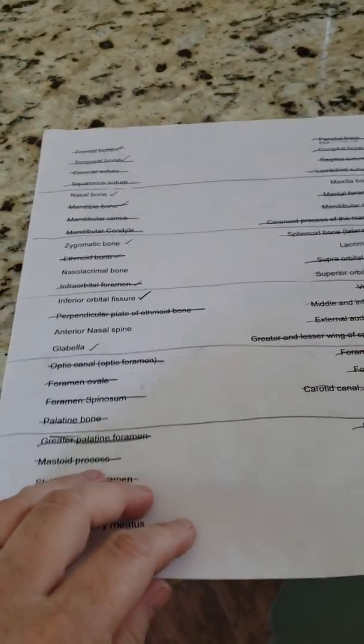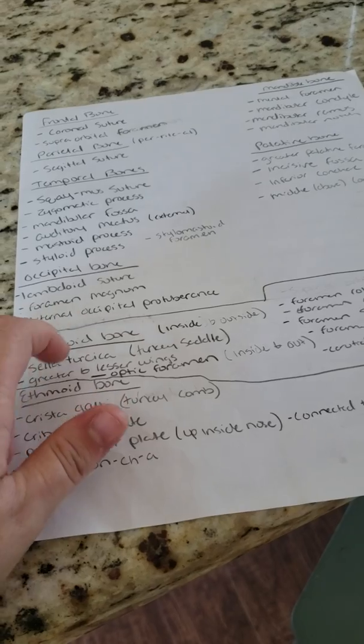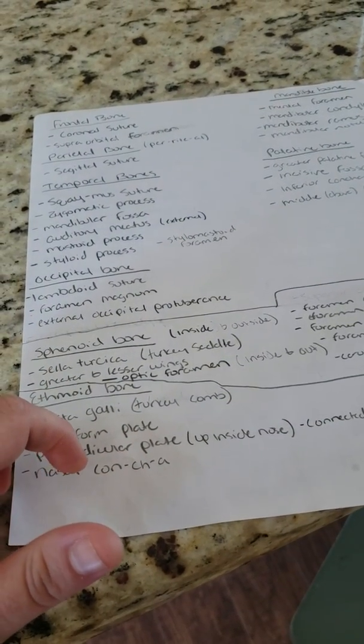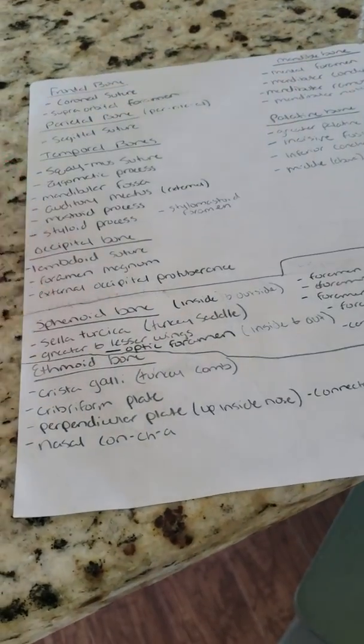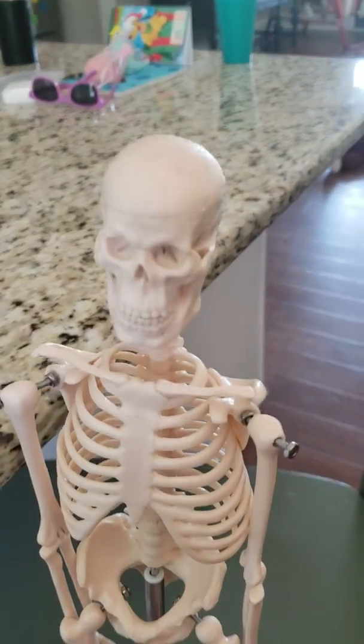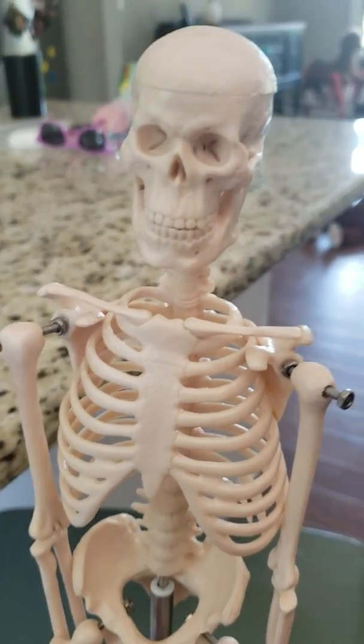I'm gonna do the bones of the skull, and I've printed out the list, but I have divided it up into sections because it helps me. But this is my space. It's just me and old bones right here.